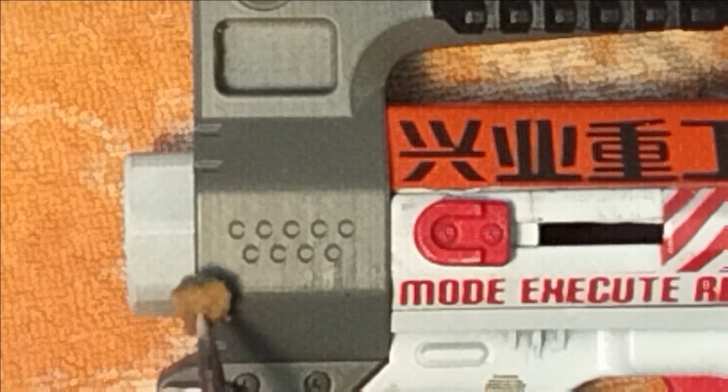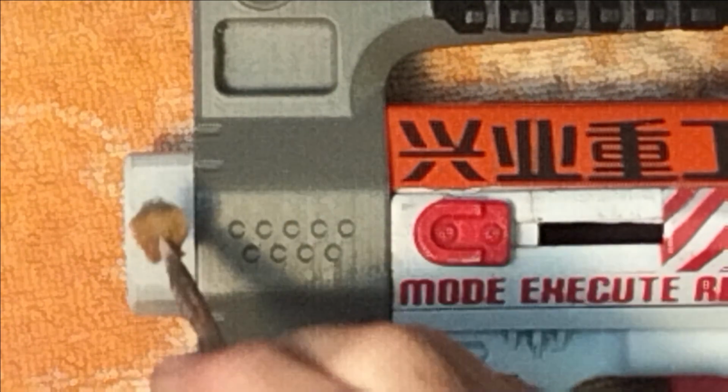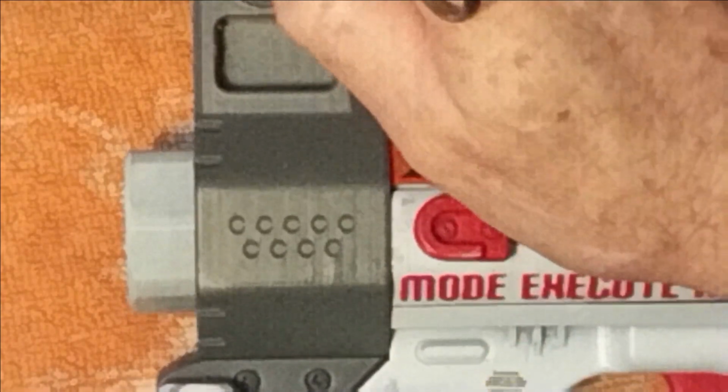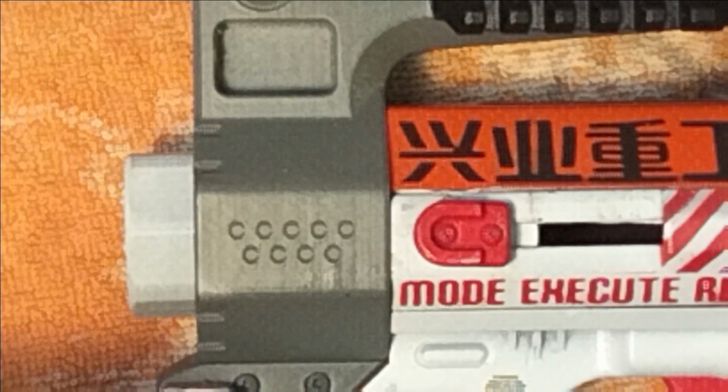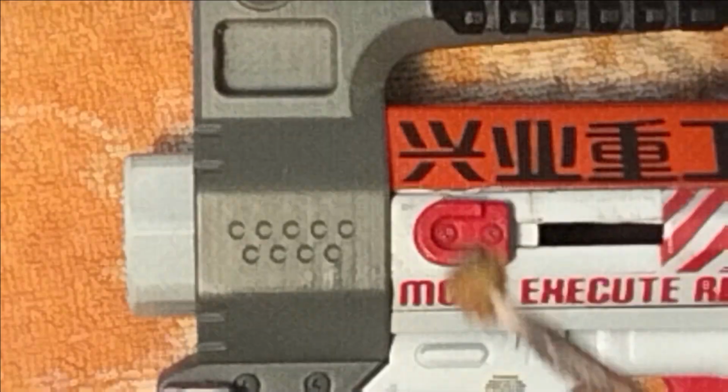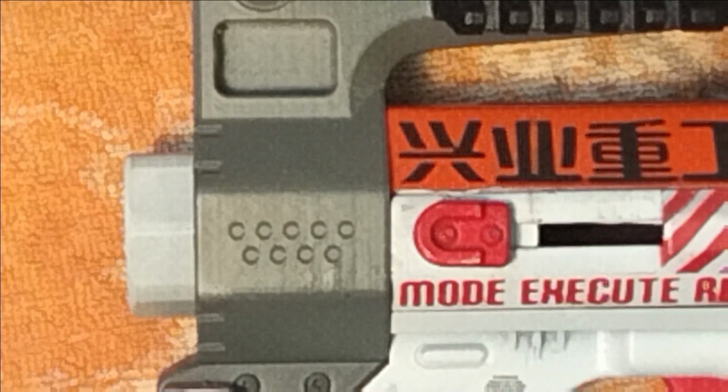And of course I'm just doing it where the blaster will make contact with things. Okay, let's try a little bit on here. And definitely a lot down there.